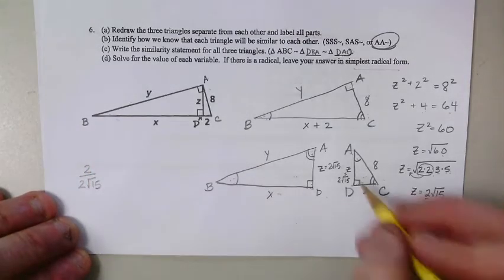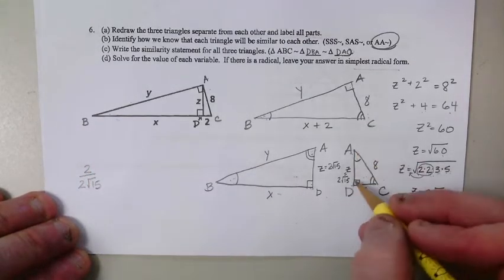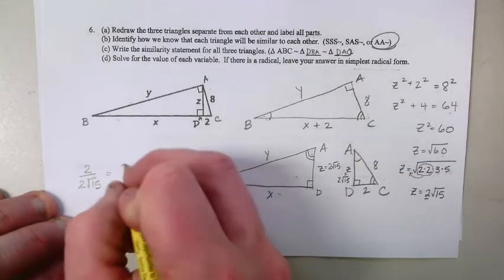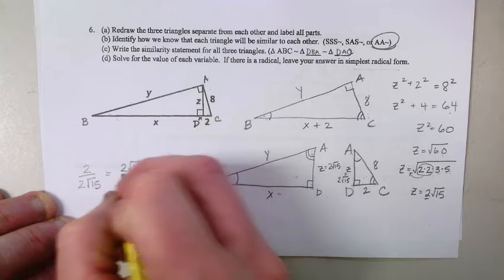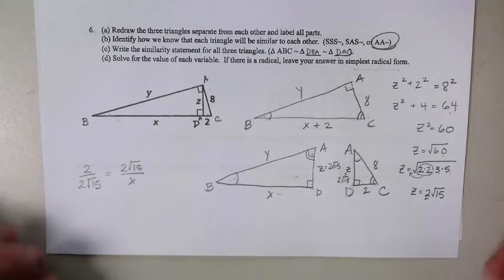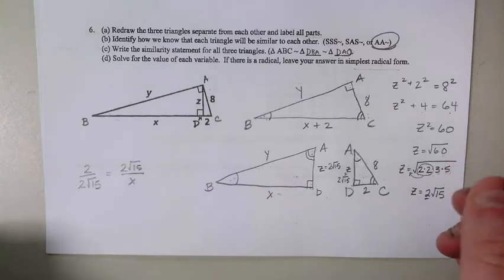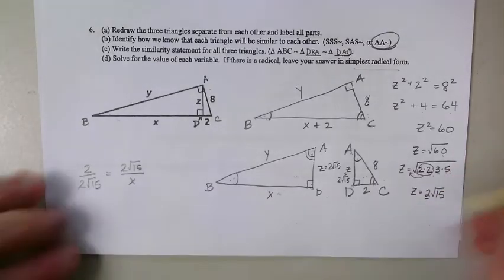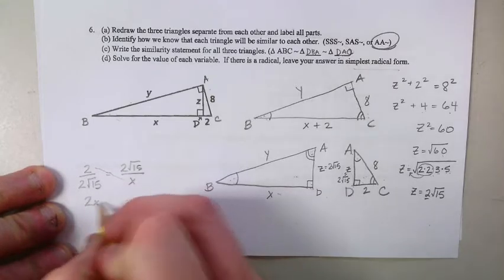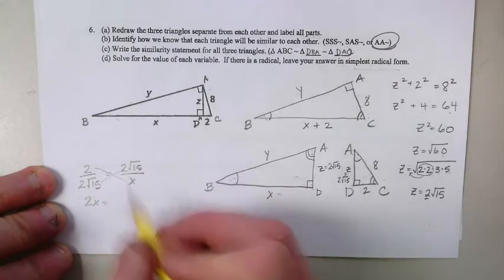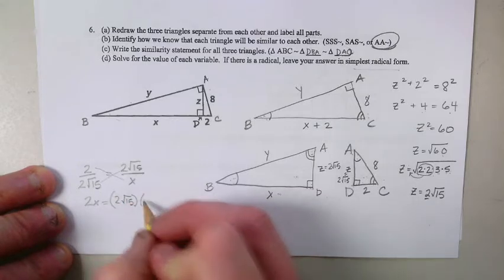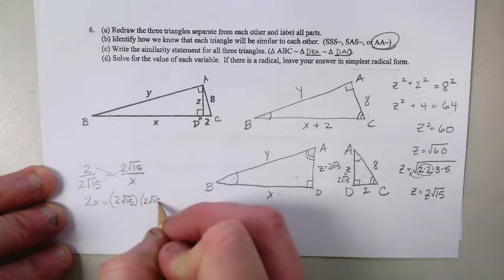Okay, and this 2 radical 15 here, this z, corresponds with the x. Okay, and so in the end, we can go ahead and cross multiply and solve. Now, I'll just go ahead and cross multiply. I'll show you how to work these radicals here. This makes 2x. This makes 2 radical 15 times 2 radical 15.